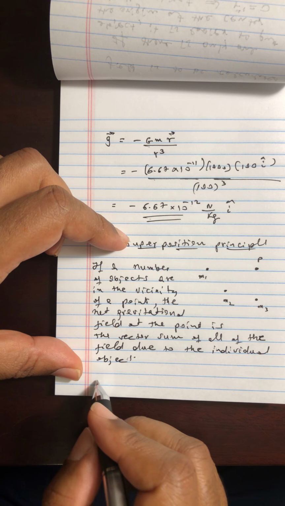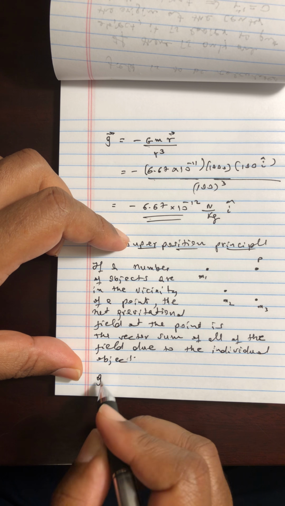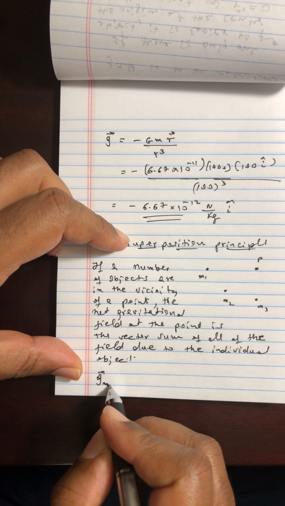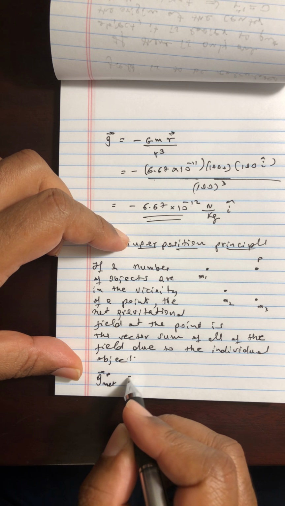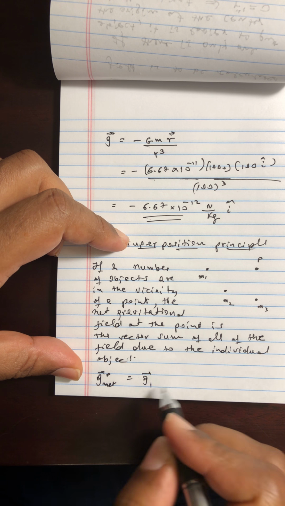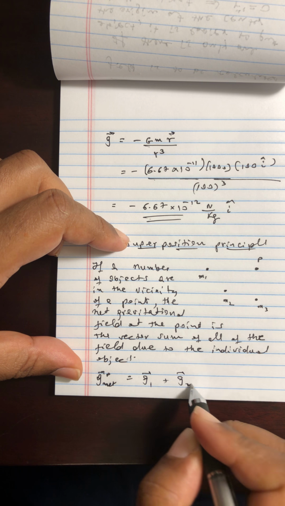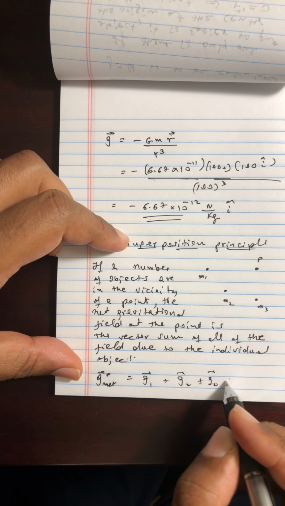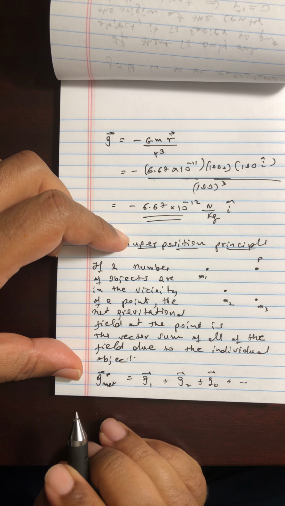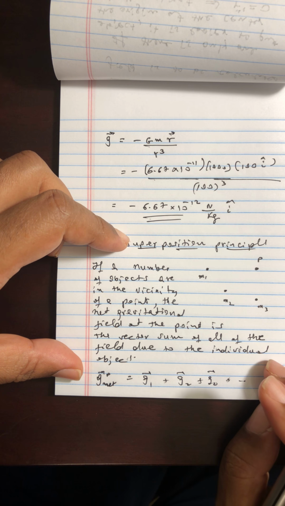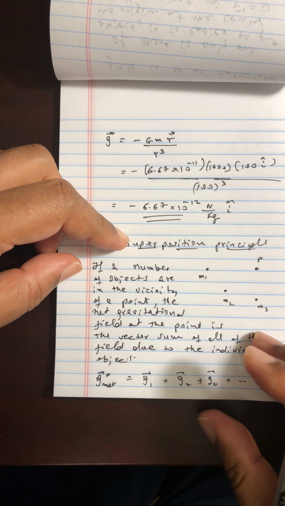So basically the net field, let's say G net at point P, is simply G1 plus G2 and so on. You simply calculate the fields due to each object and then you add them vectorially, okay?